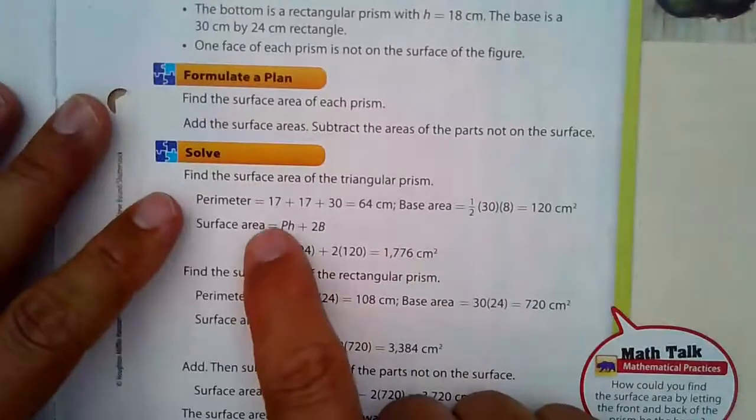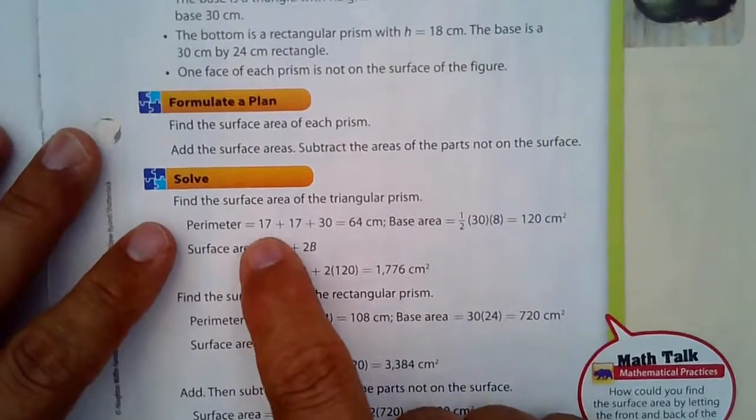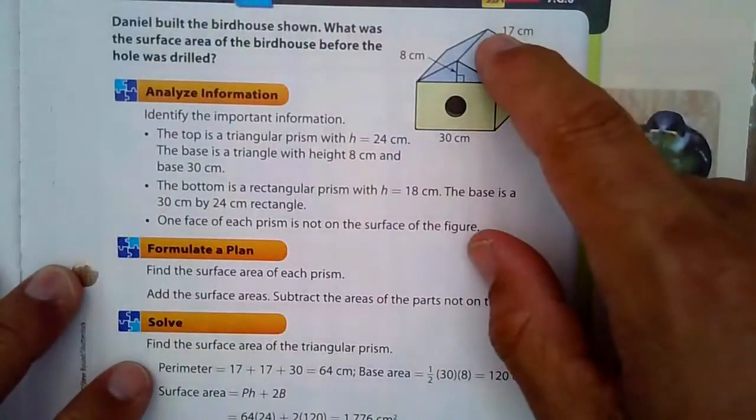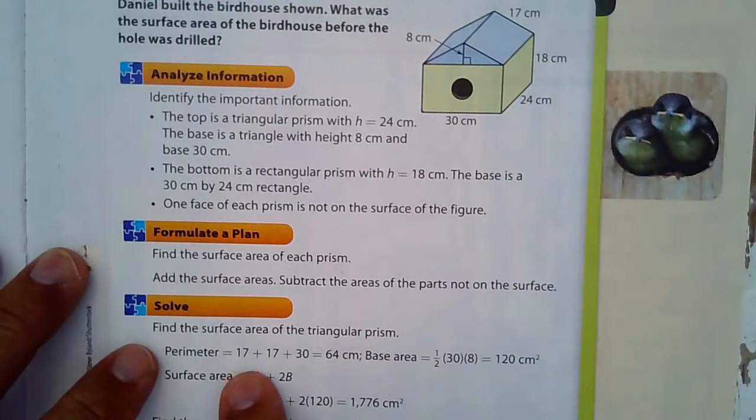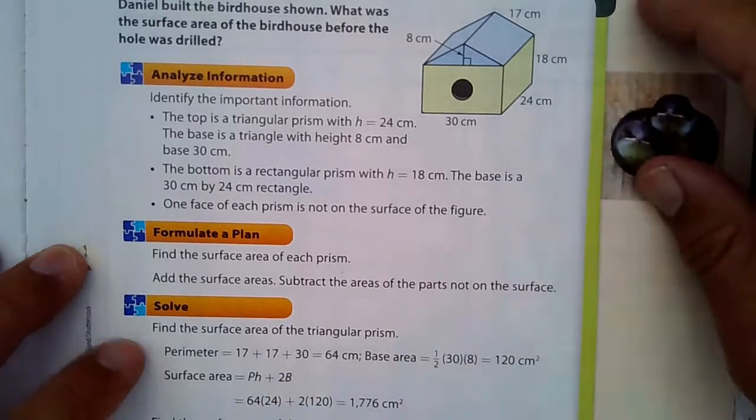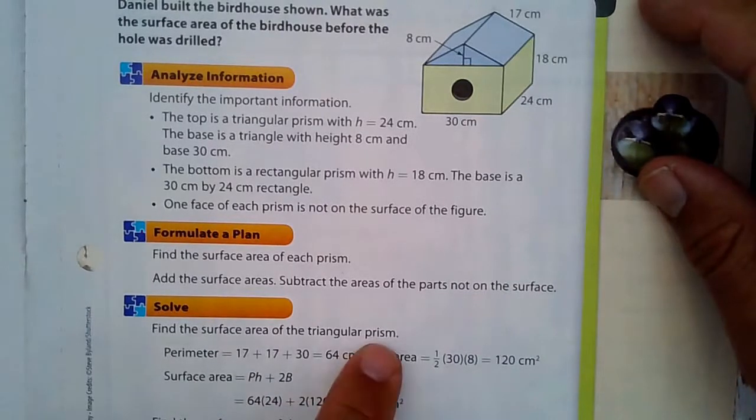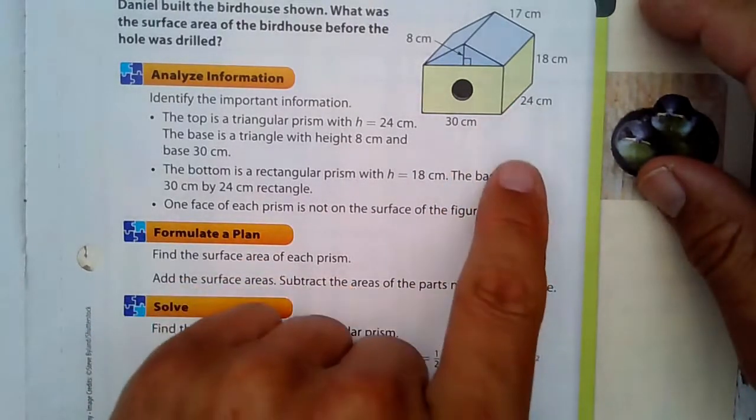Okay, surface area of the triangular prism. So surface area of the blue. The perimeter of that triangular prism, the perimeter of the base, is 17 plus 17 plus 30. So that is the triangular prism. And we have 17.